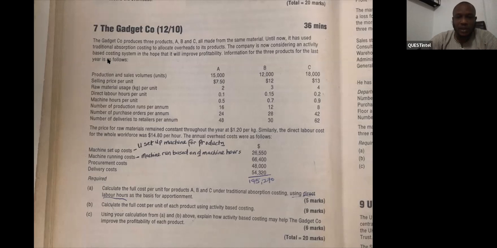So let's read the question and see whether we can make sense out of this. Now, the Gadget Co. produces 3 products, A, B, and C, all made from the same material. Until now, it has used traditional absorption costing to allocate overheads to its products. The company is now considering an activity-based costing system in the hope that it will improve profitability. Information for the 3 products for the last year is as follows.